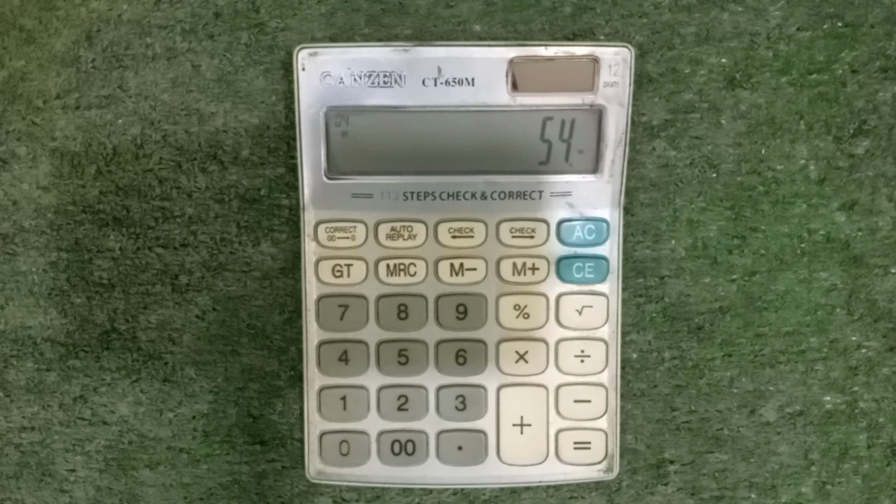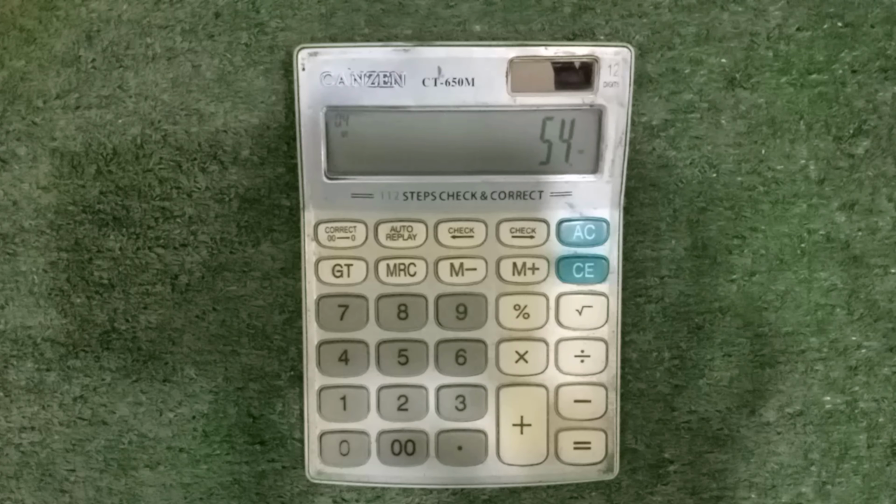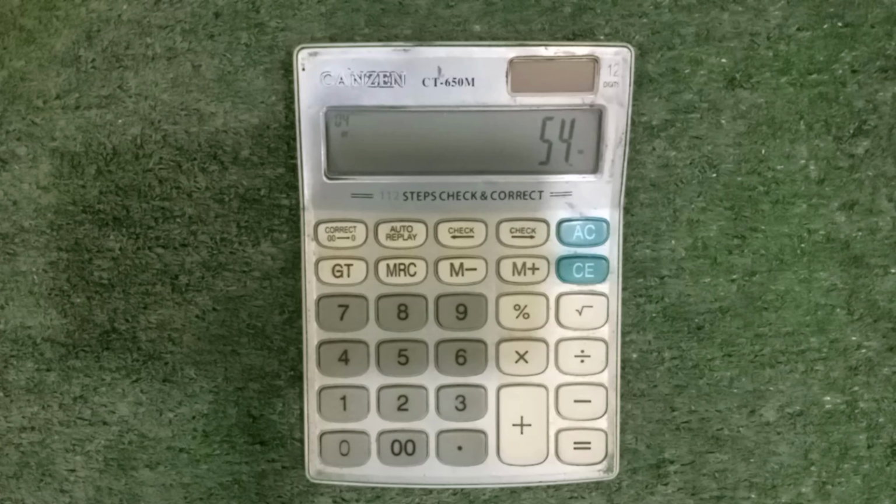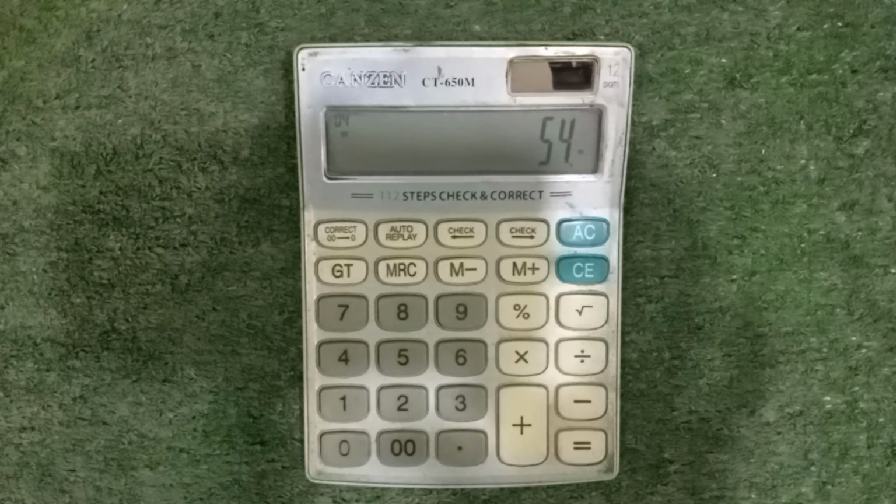So guys, these were the 3 easy ways to calculate the percentage of your marks using a simple calculator. You can use any of these methods, whichever feels more comfortable for you.